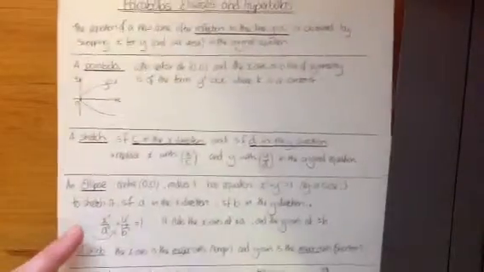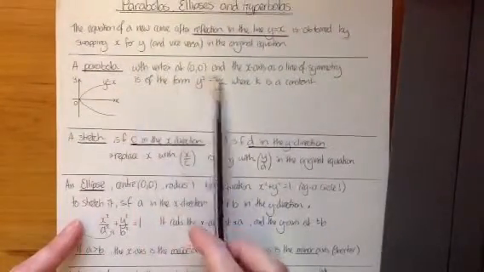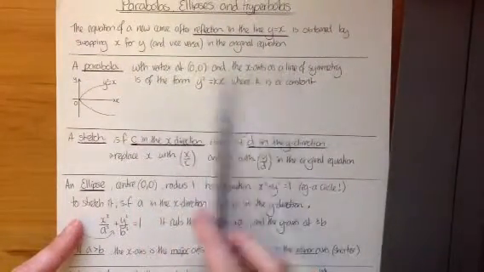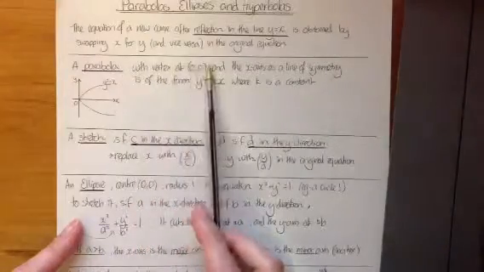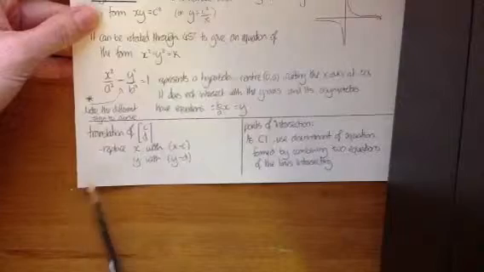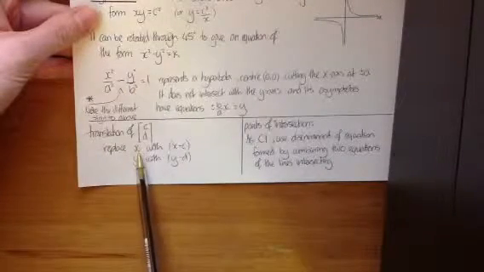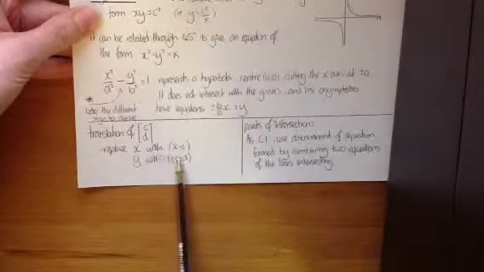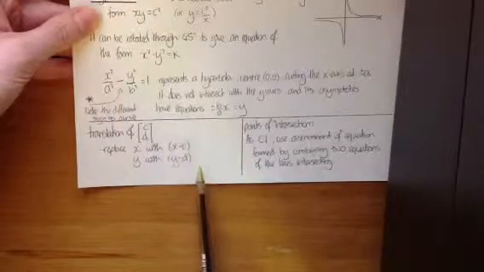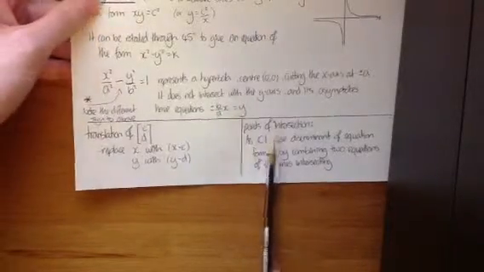Quick reminder as well: the equation of a new curve after a reflection in the line y equals x is obtained by swapping x for y and vice versa. And for translations, if you're translating by that vector, then you replace x with x minus c and y with y minus d. We might need a little bit of that when we look at our question.